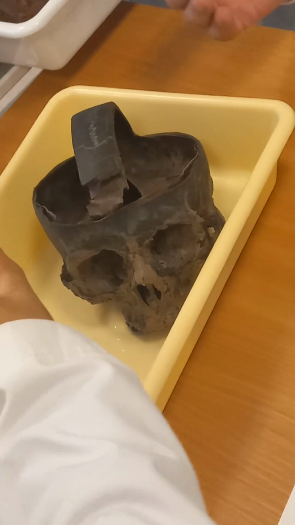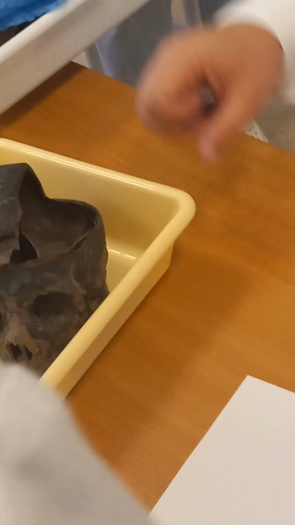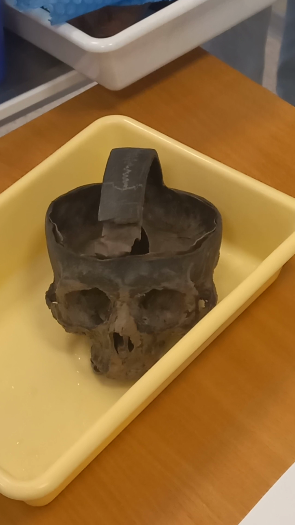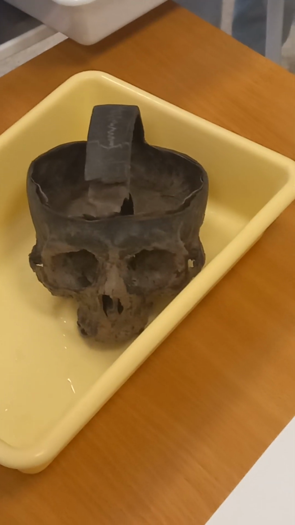Where is the base of the skull, the plastic base of the skull? No. It's that stuff. Should I get it from the lab? Do not receive? It is necessary.